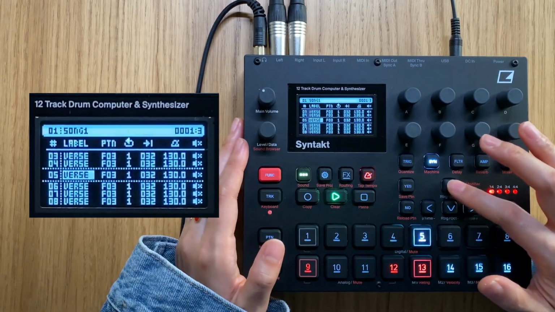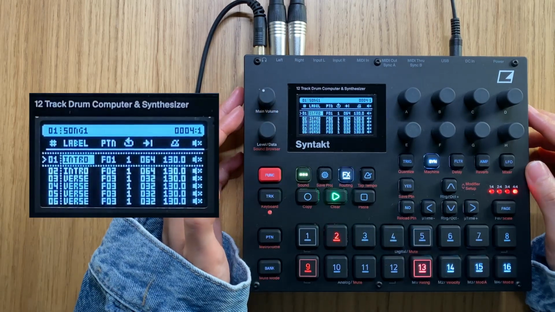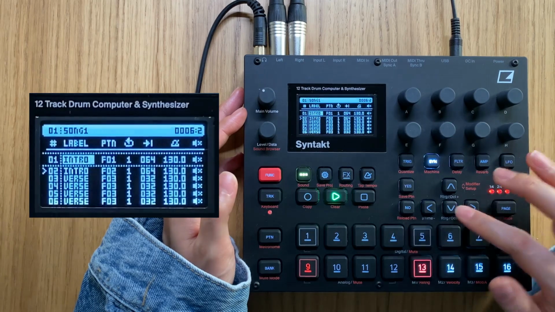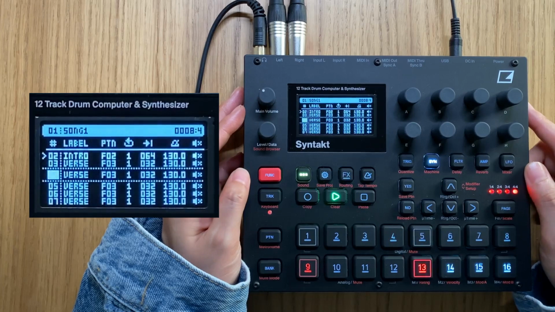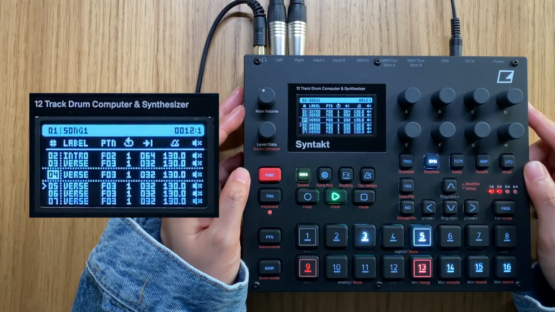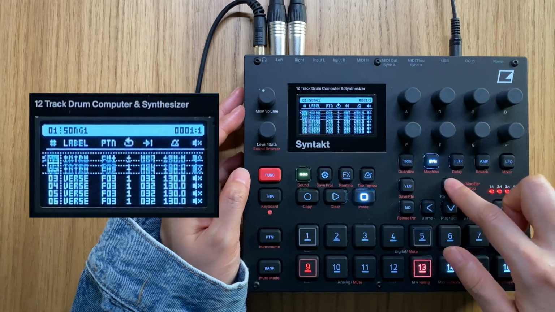Once the song starts, this arrow, called Playhead, moves along with the song to show which row is currently playing. We can come to the row number column and select a different row to move the playhead and start the playback from there. Press Stop twice to move the playhead back to the beginning.